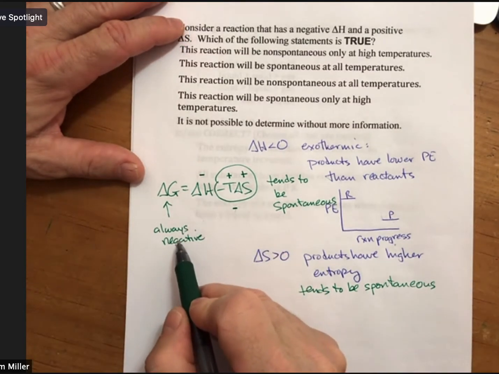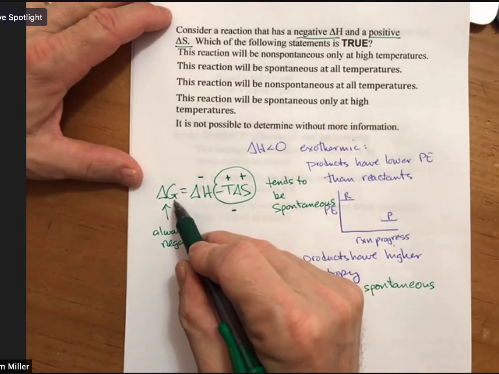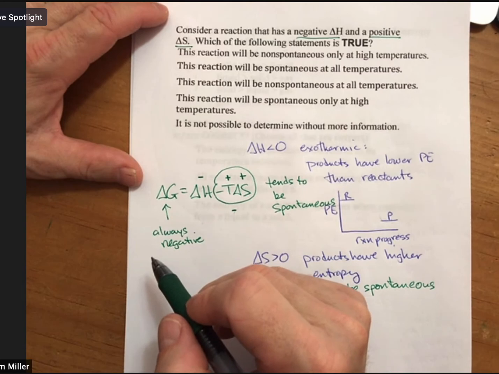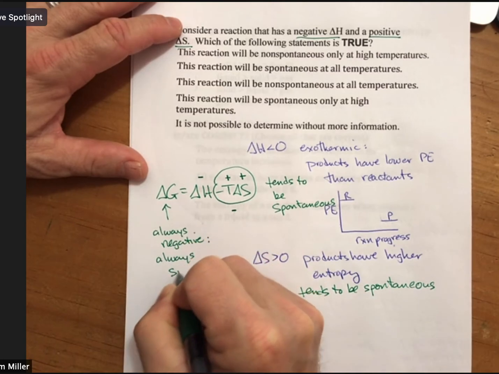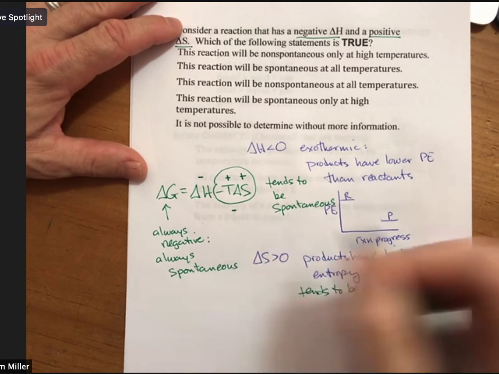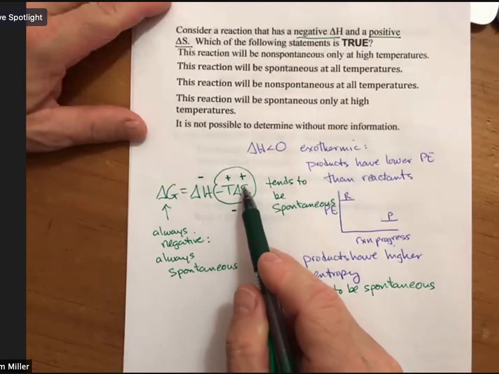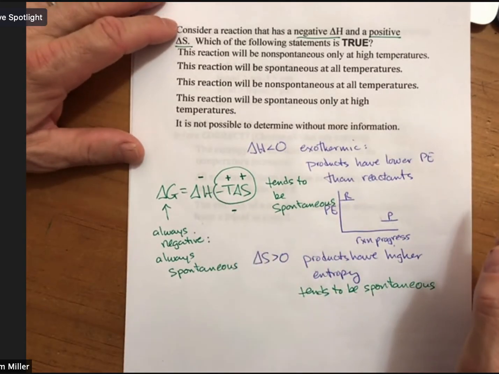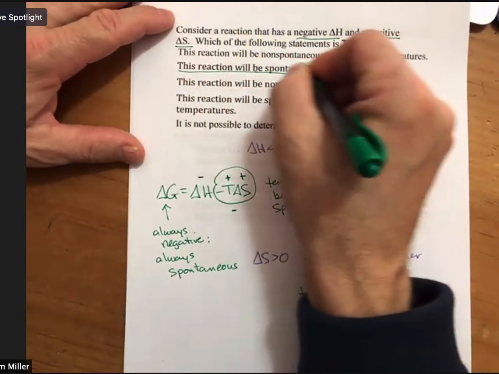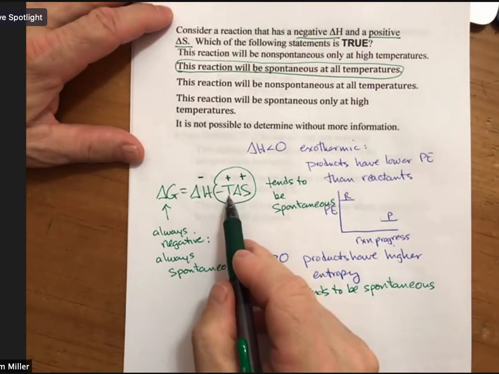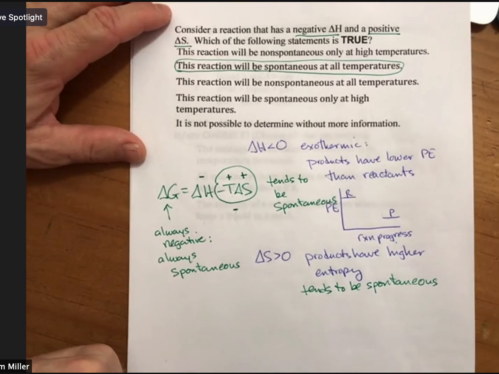And I'm saying that delta G will always be negative under just these terms, right? If delta G is always negative, that means that the reaction will always be spontaneous. And there's a bunch of questions like this on the recitation this week about what if this is negative, what if this is positive, and all the different sign combinations. But to answer this question, this reaction will be spontaneous at all temperatures, because no matter what T is, this will always have a negative sign. Any questions about that?